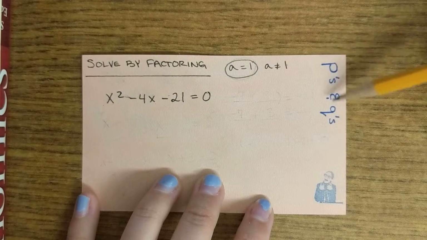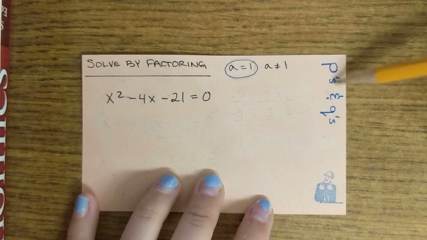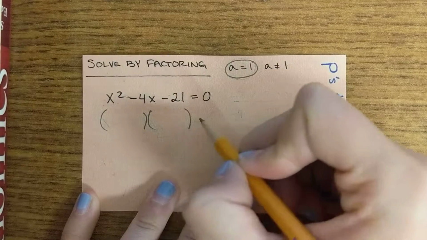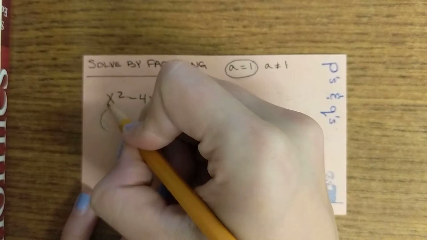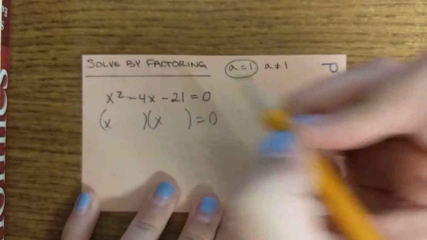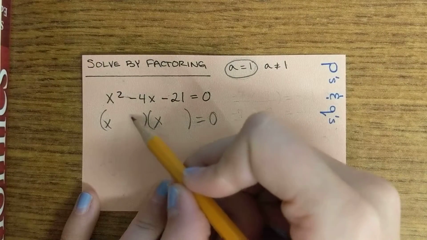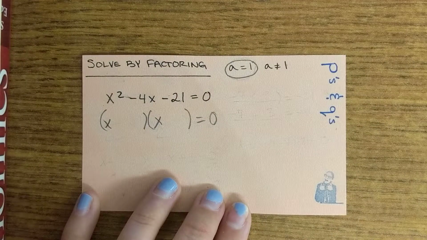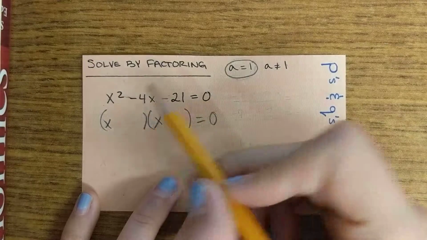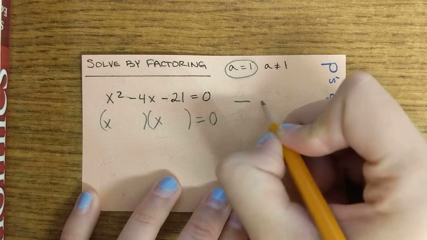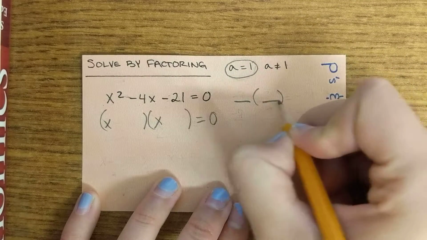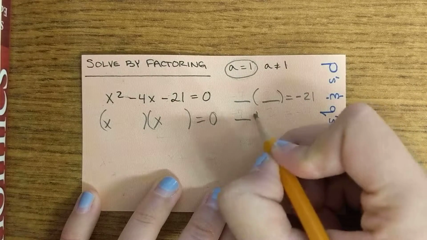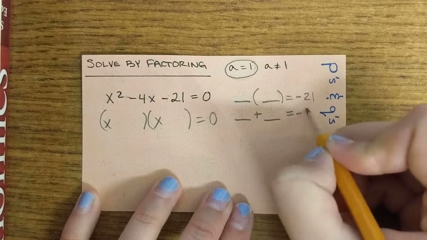Here we're going to use my favorite method for when a is equal to 1, called P's and Q's. It's going to factor into two binomials where x times x gives me x squared. But I need to figure out what these numbers are going to be to help multiply to negative 21 and add to negative 4. So two numbers need to multiply to give me negative 21, and those same two numbers need to add to give me negative 4.